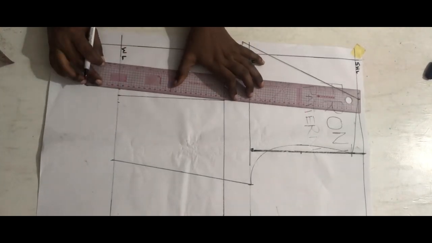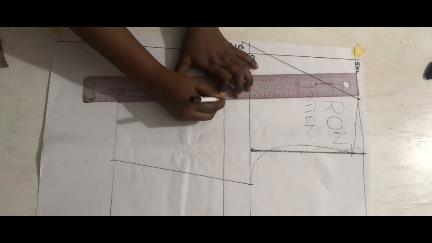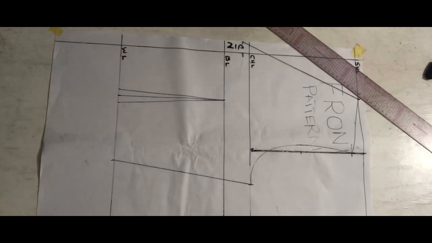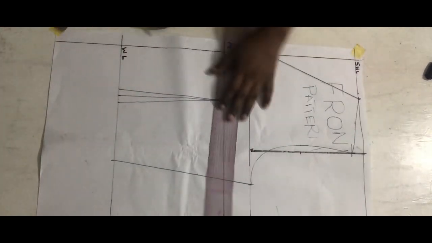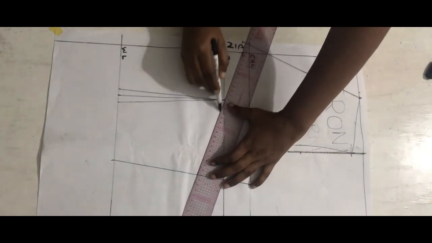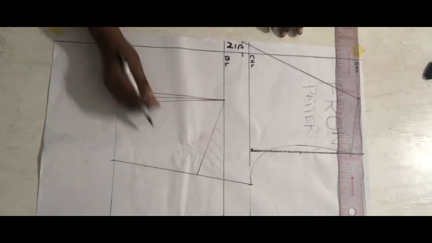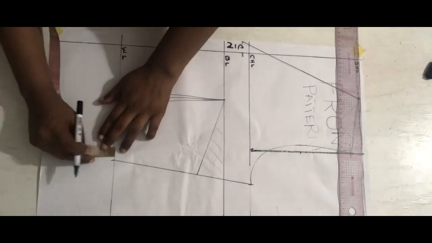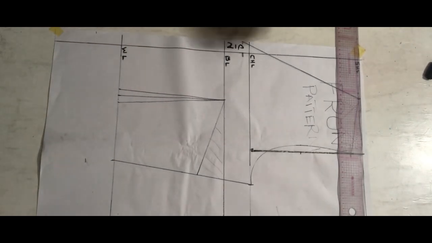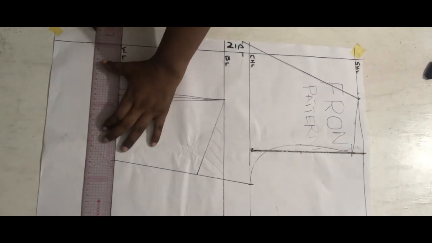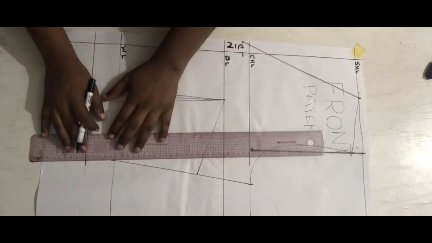Now after this, I'm going to put down my bust darts of 2 inches, which is the difference between my front and my back waist. My front and my back half length, I'll put down 2 inches. So from there, I'll come down by another 2 inches. Okay, I'll come down by 2 inches and I'll connect the lines. Now I'm going to bring down my waistline using a slant line to connect it.